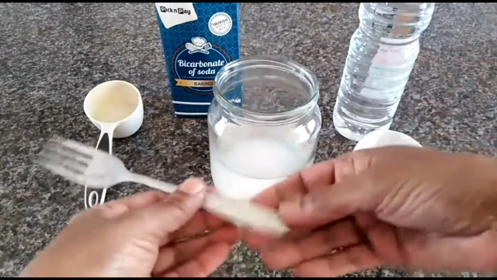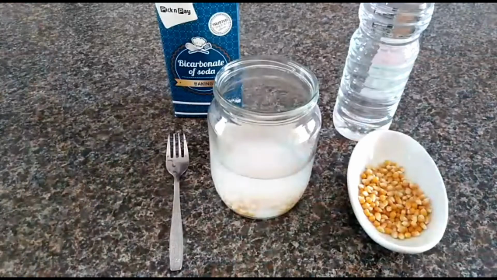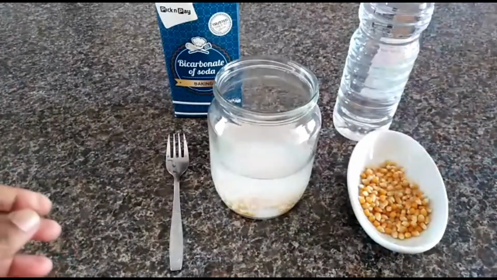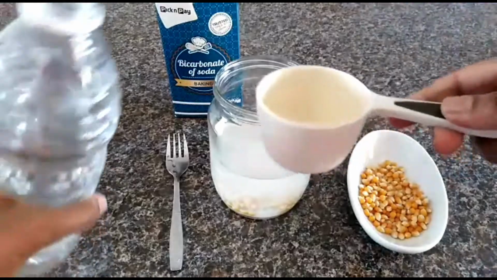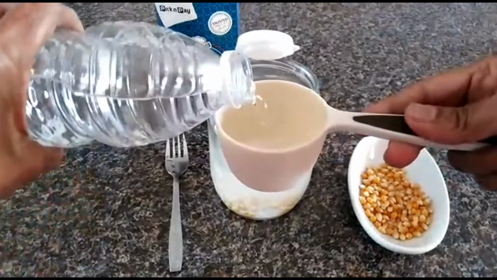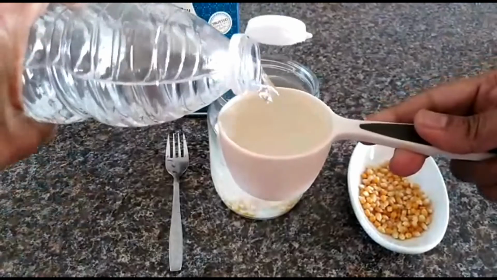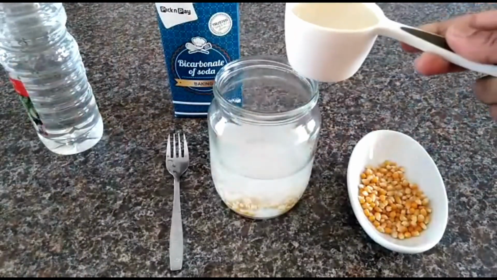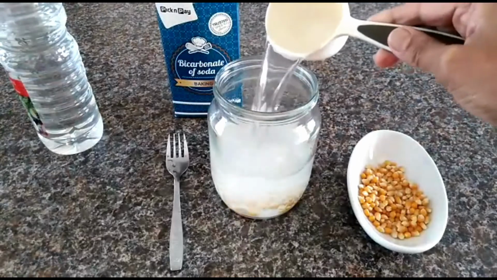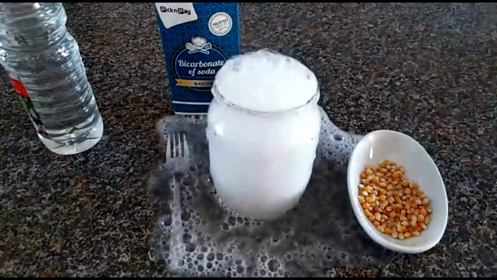So what I'm going to do next is I'm going to add half a cup of vinegar. So I'm going to add half a cup of vinegar, and now we're going to see what's going to happen. Whoopsie!